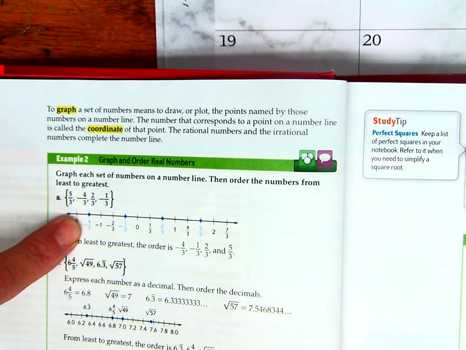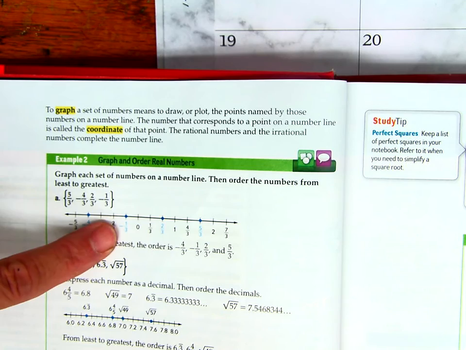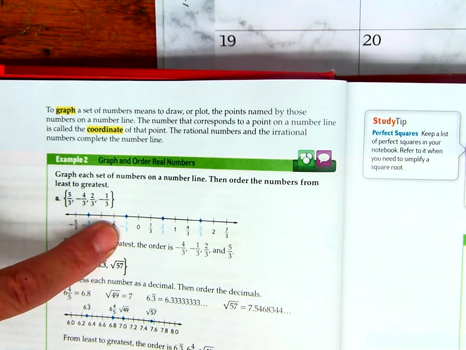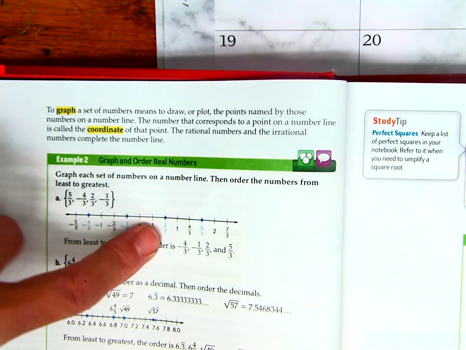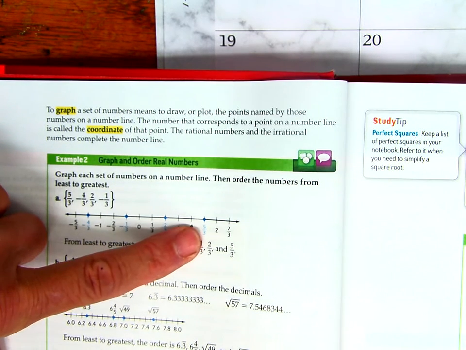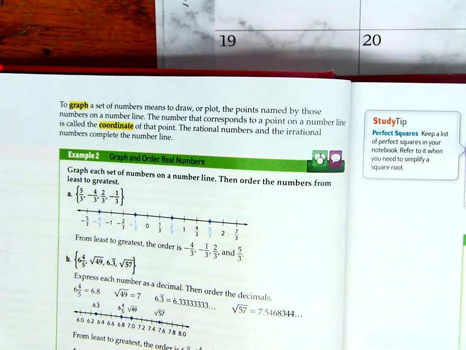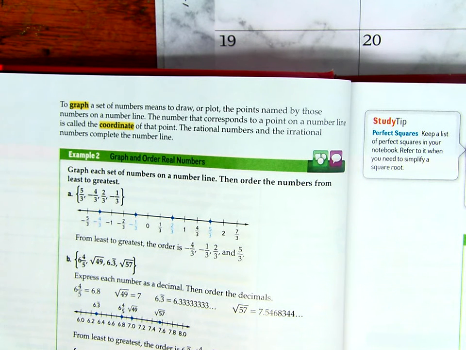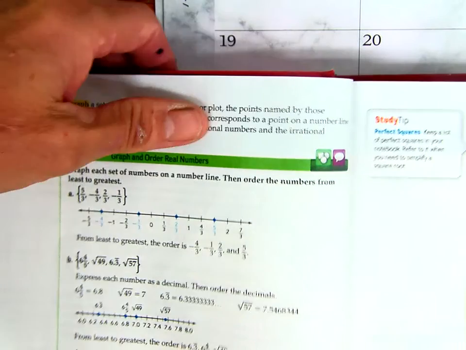So you write that down. The next one you come to is negative 1 over 3. Write it down. Then positive 2 over 3 and positive 5 over 3. This is a way that a number line will help us get the numbers in the proper order.